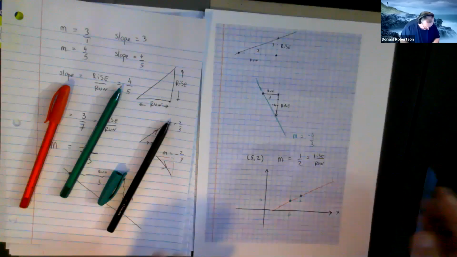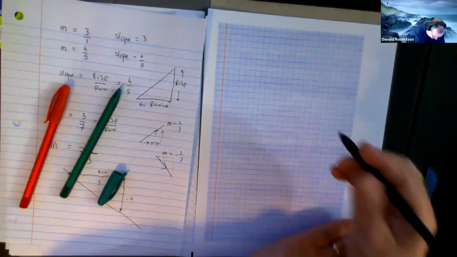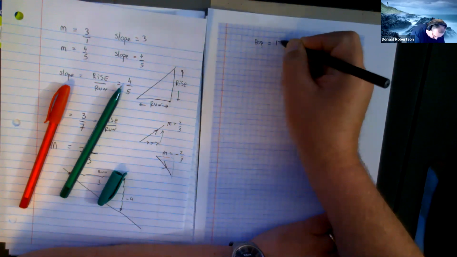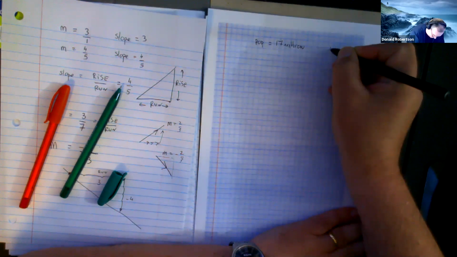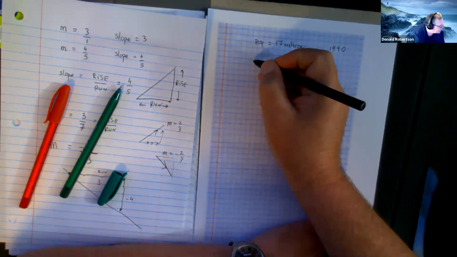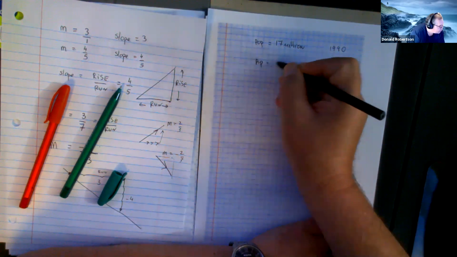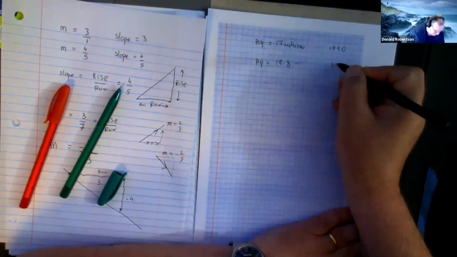So I can spend a little bit more time than just rushing through the last question, because that's kind of my goal for today. Right, so you're told that the population of Texas was 17 million in 1990, and it increased to 19.8 million in 1998.